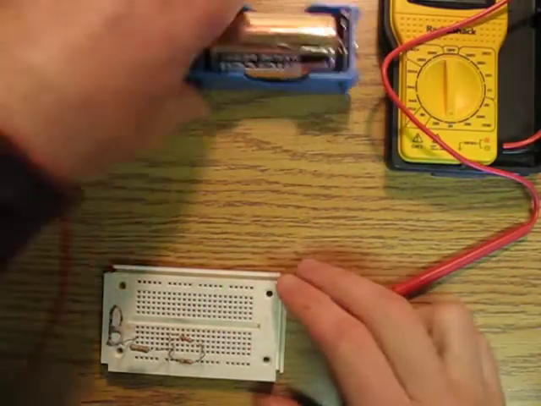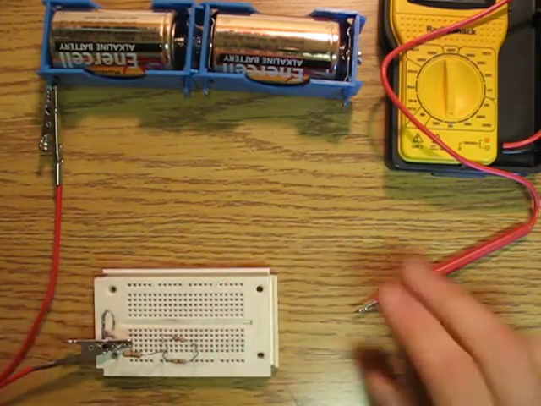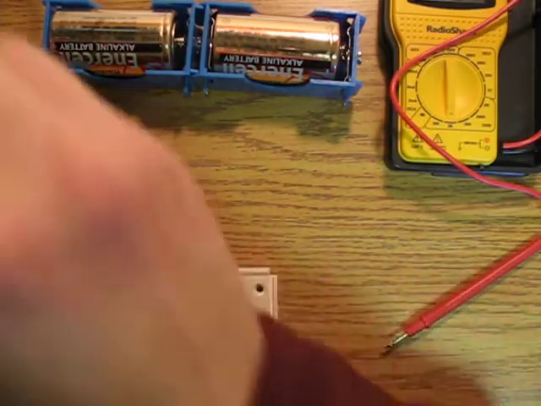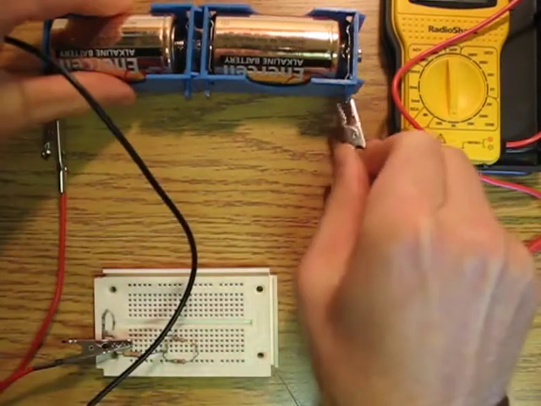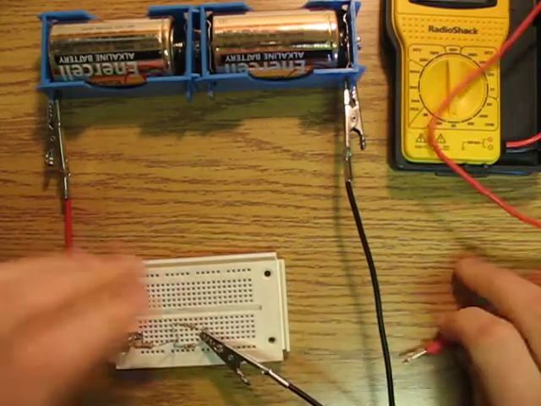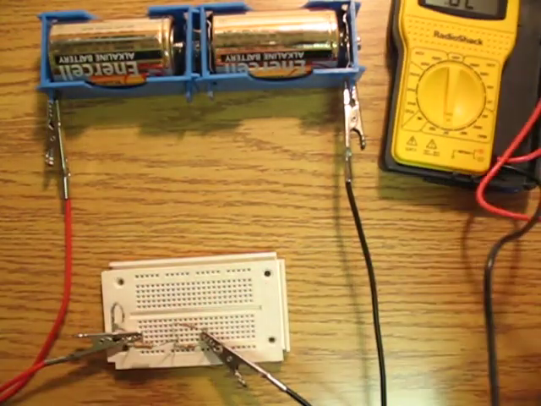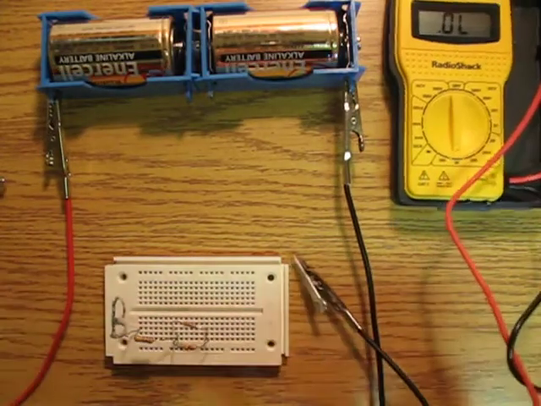Okay, let's go through this really quickly. I have my circuit already built, more or less, and we're just going to fly. First off, let's do ohms, because that's where we are.